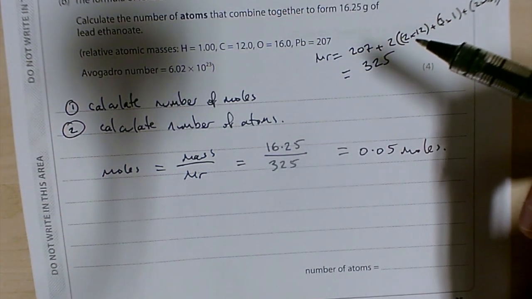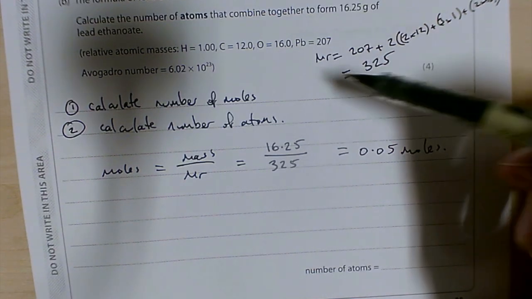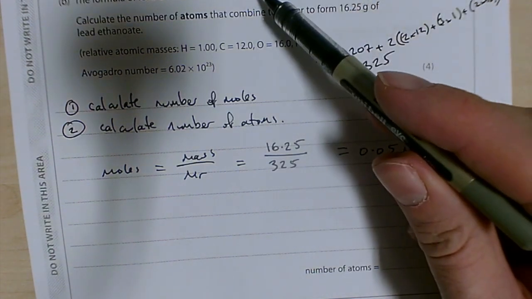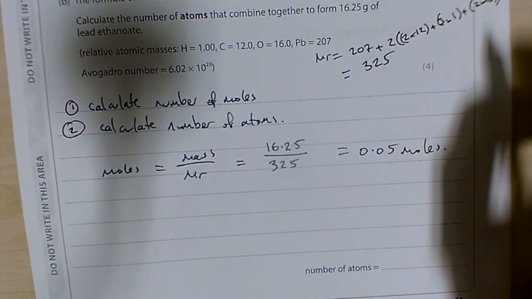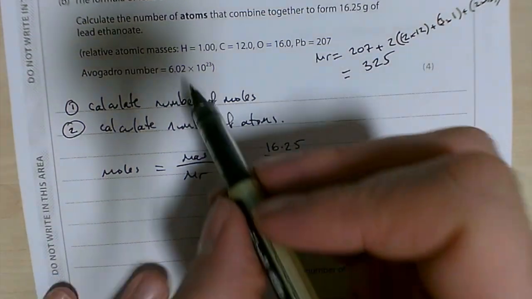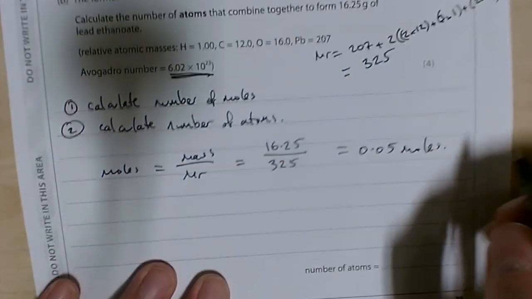We know that each of these molecules has 15 atoms in it, and we also know that 1 mole contains Avogadro's number of particles.